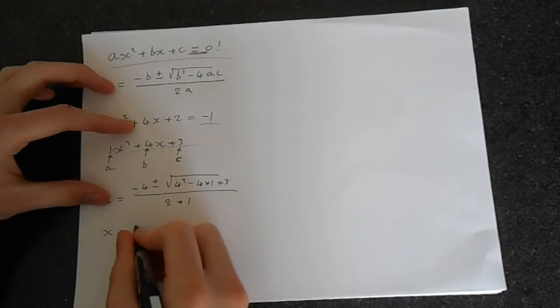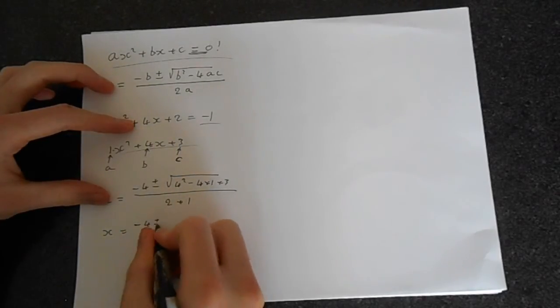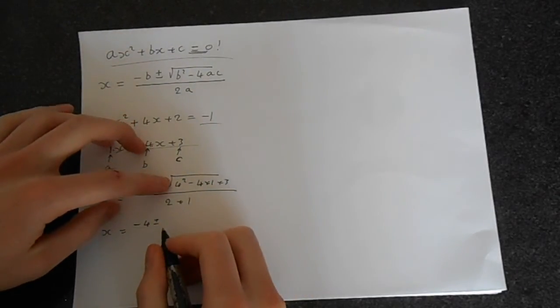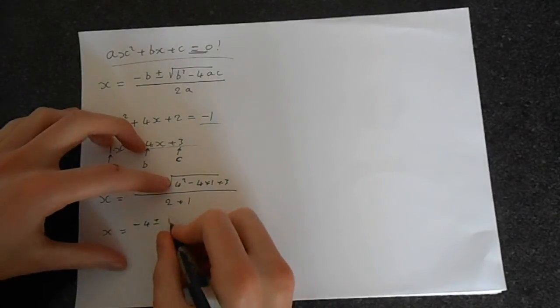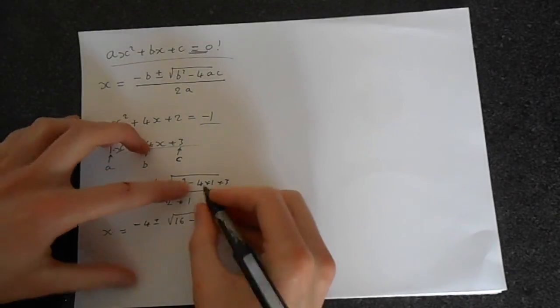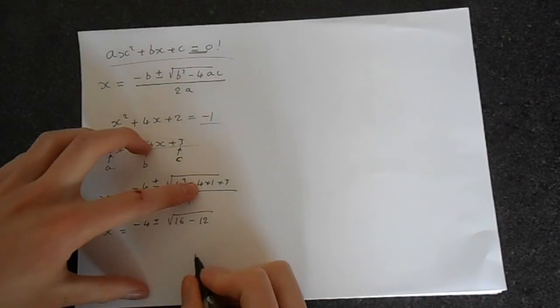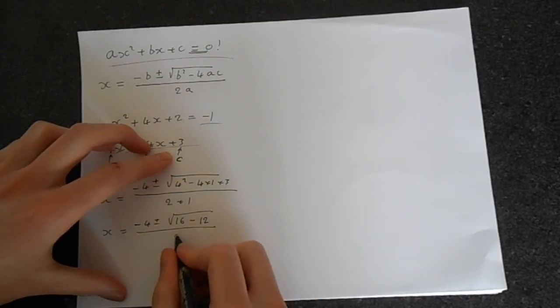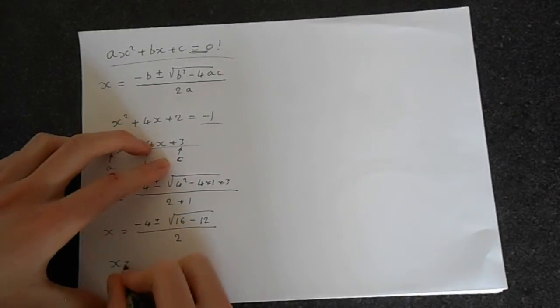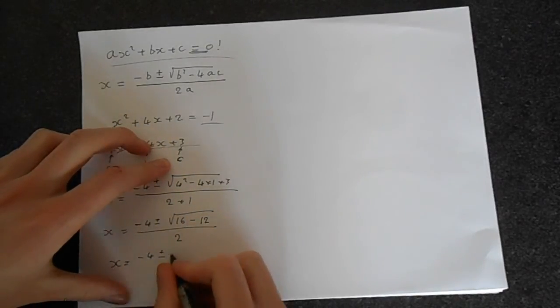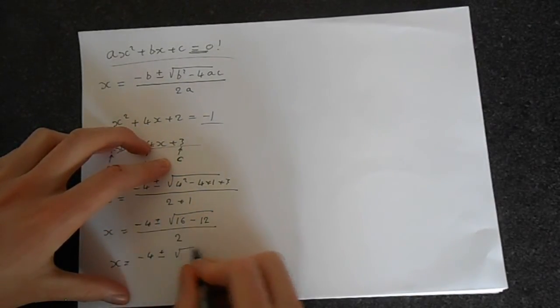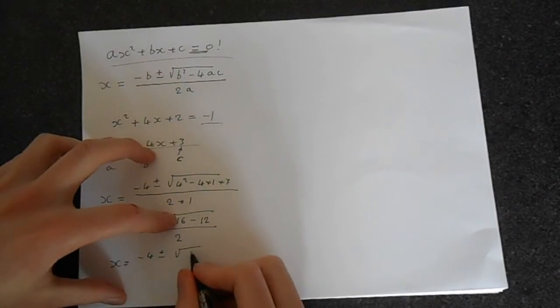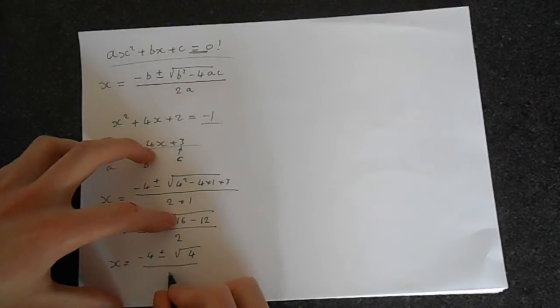So x is equal to minus 4 plus or minus the square root of 4 squared, what's that? It's 16. 16 minus 4 times 3 is 12, and times 1, divided by 2. So that's minus 4 plus or minus the square root of 16 minus 12, which is 4, divided by 2.